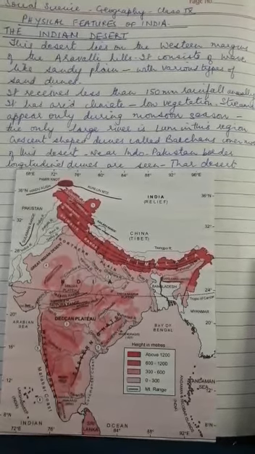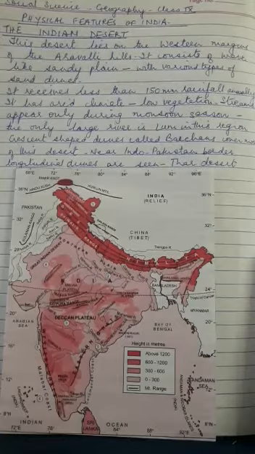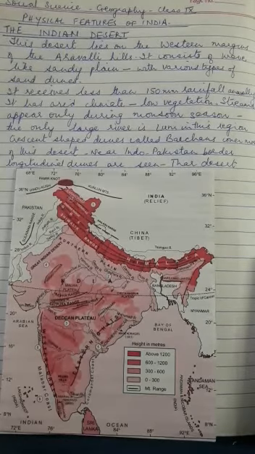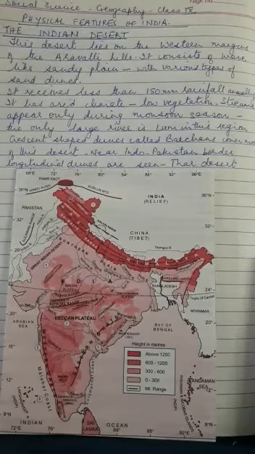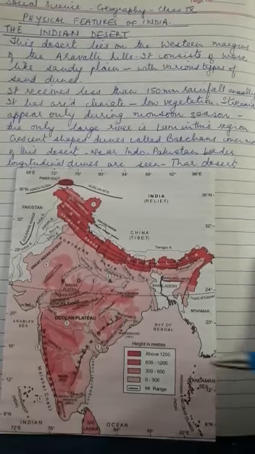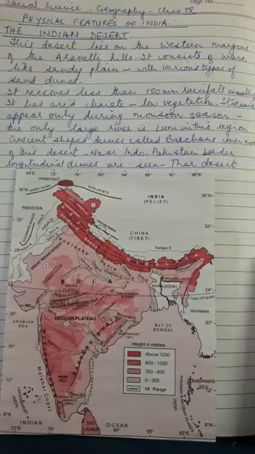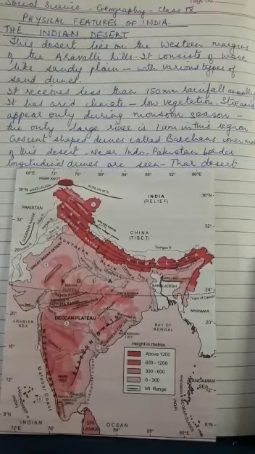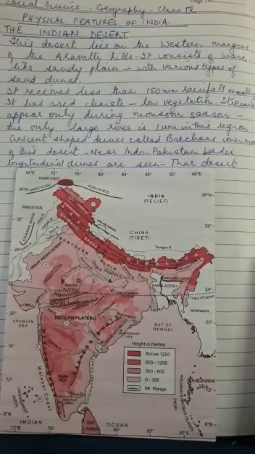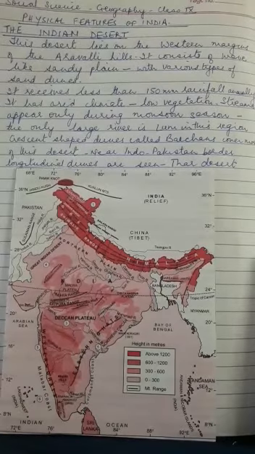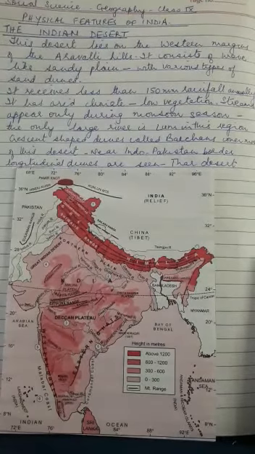Now, why they have strategic importance for the country is that there is a great diversity of flora and fauna in this group of islands. And these islands, which lie close to the equator, have an equatorial climate and thick forest cover.